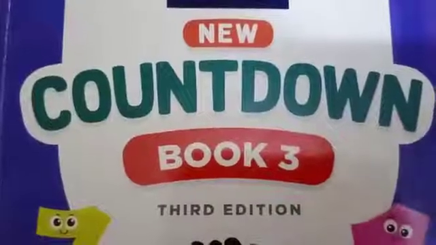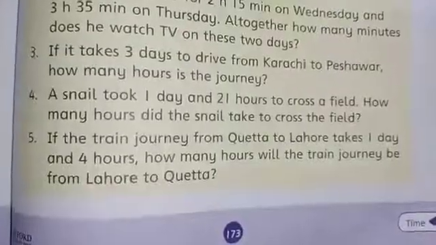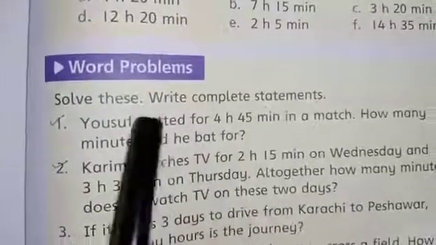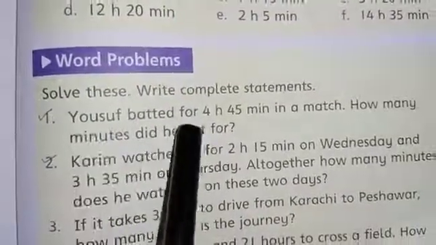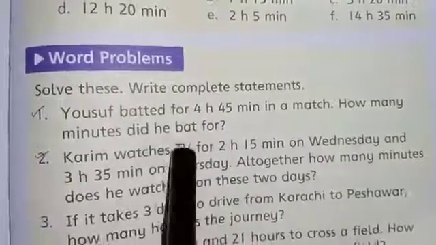Students, open your countdown books. It's page number 173. Topic is word problems. Solve these, write complete statements. Number 1 is Yusuf batted for 4 hours 45 minutes in a match. How many minutes did he bat for?